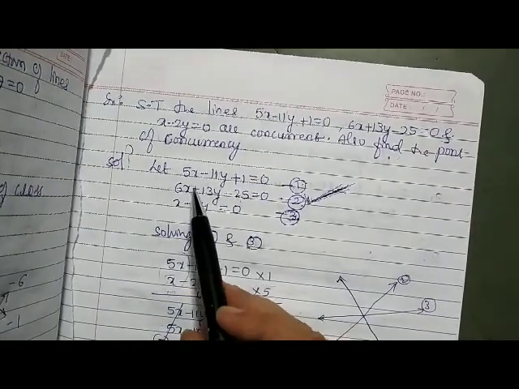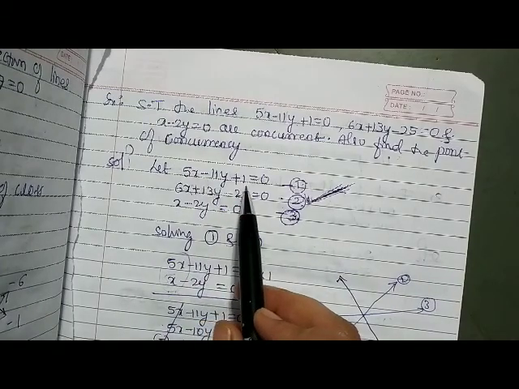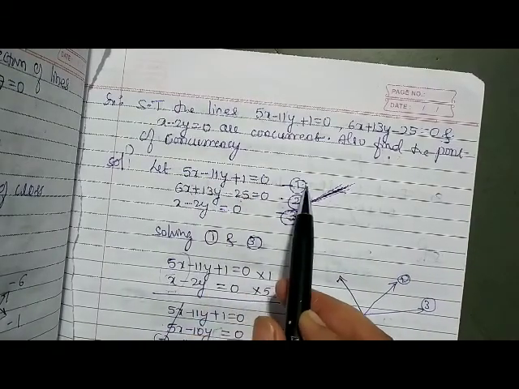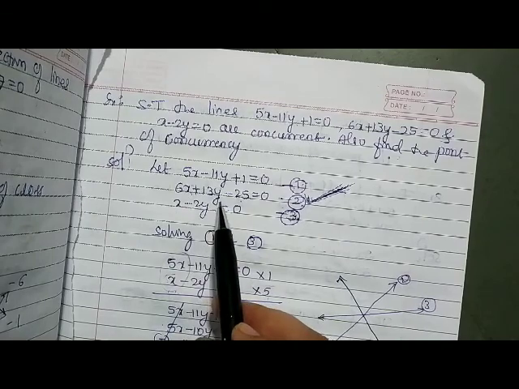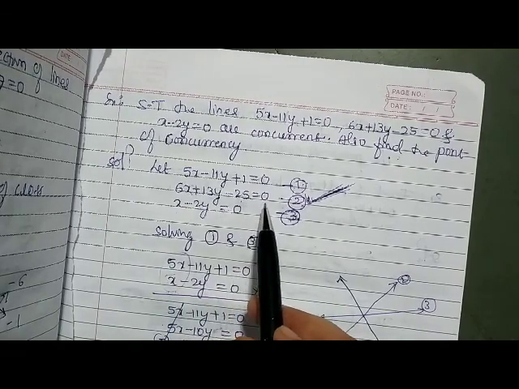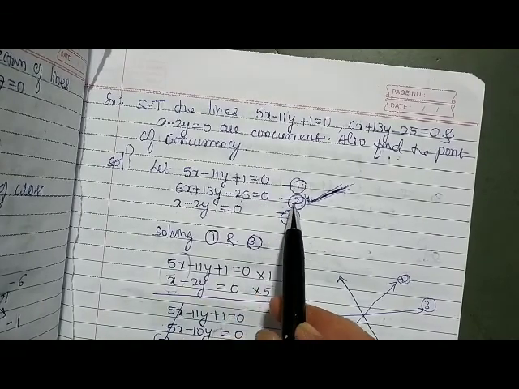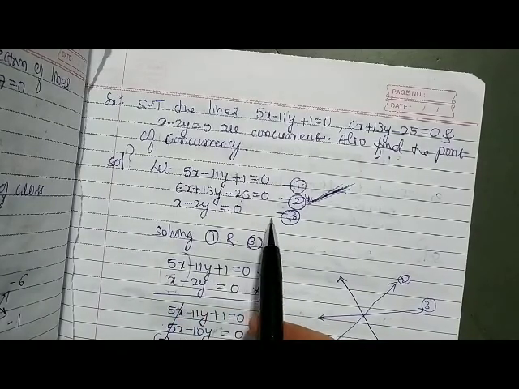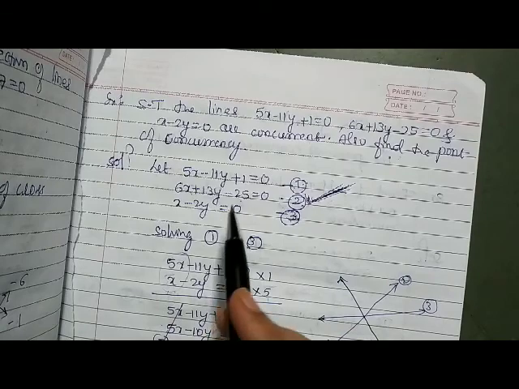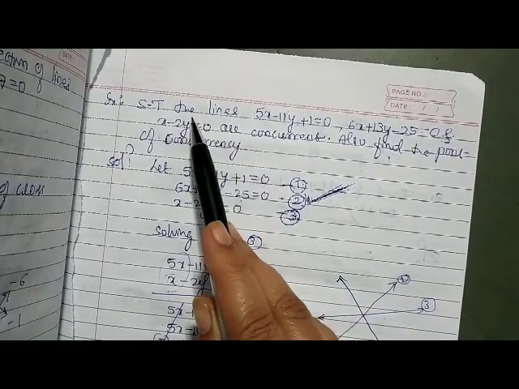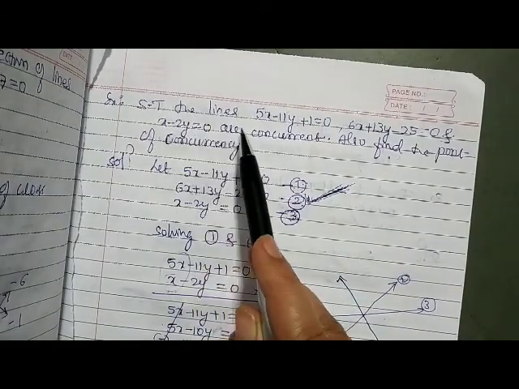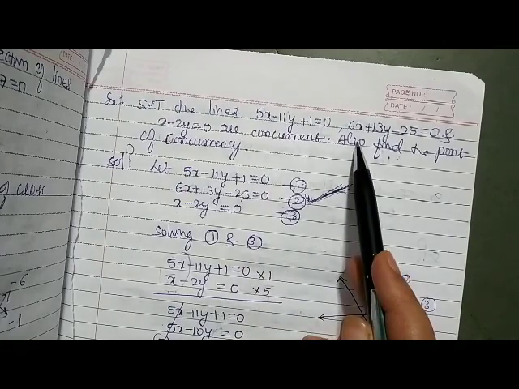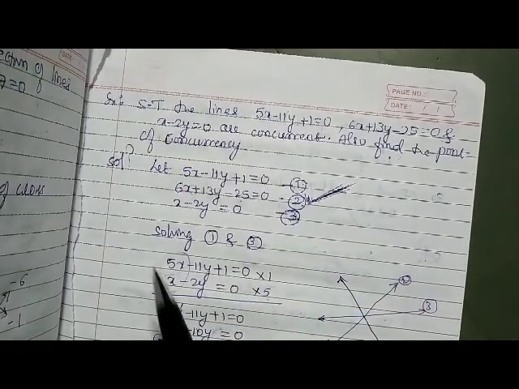So consider the equations. 5x minus 11y plus 1 is equal to 0, call it equation 1. 6x plus 13y minus 25 is equal to 0, call this equation 2. And x minus 2y is equal to 0, call this equation 3. So here the question is, show that the lines are concurrent. Also find the point of concurrency.